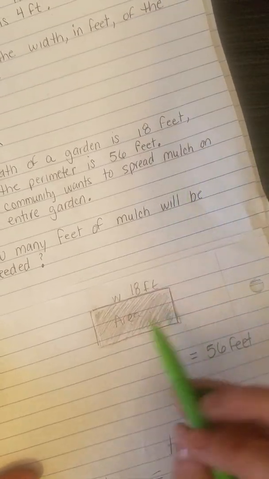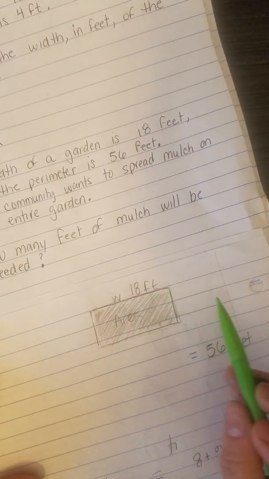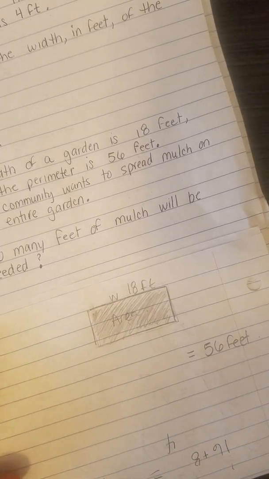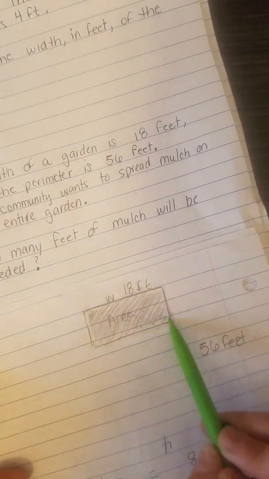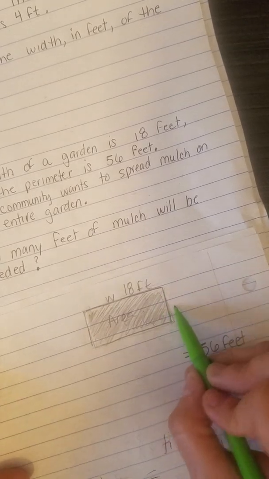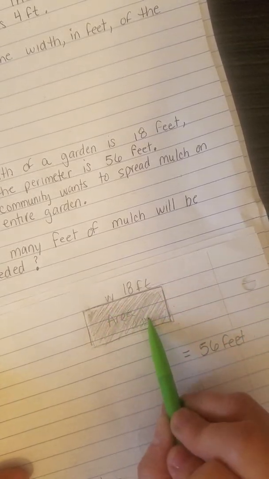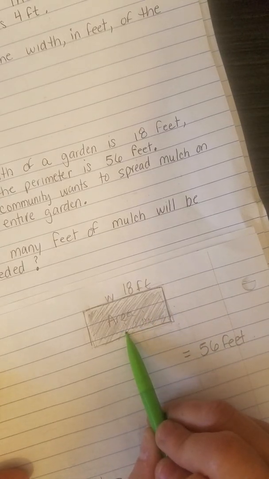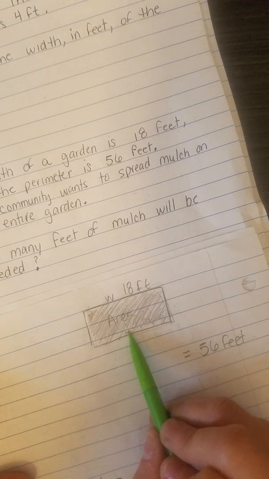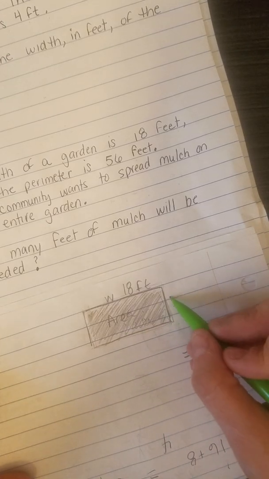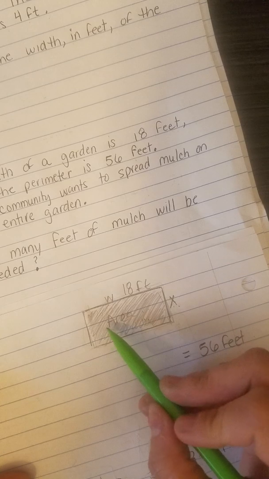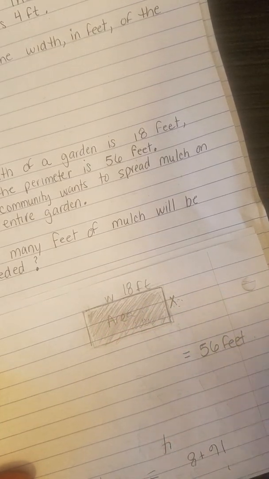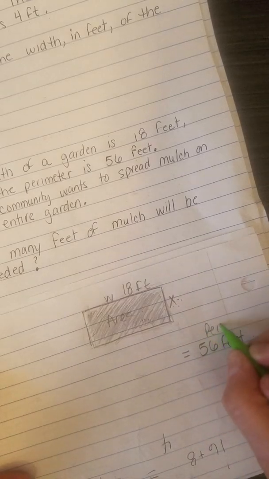The width of a garden is 18 feet and the perimeter is 56 feet. So they're really tricking you here because they're giving you the perimeter. But what you really want to know is how much mulch is going to be inside. That's why I like you guys drawing pictures, so that you really understand. They're not asking you for the length. They really want to know the area, but you do need to know the length eventually. So this is what they're giving you.